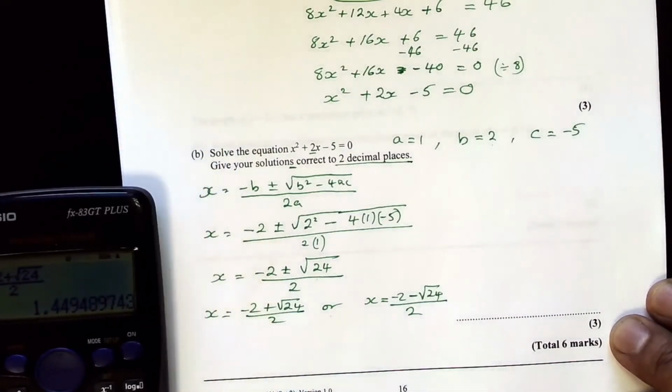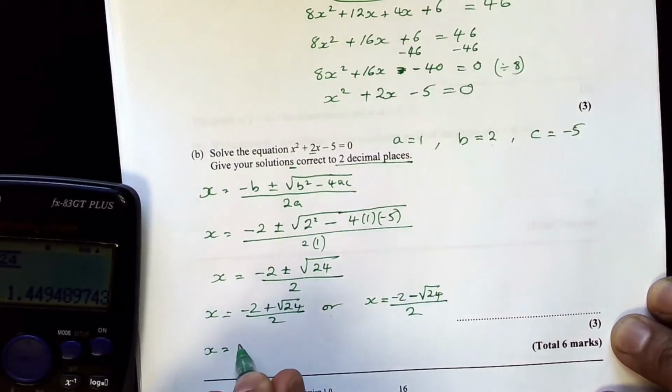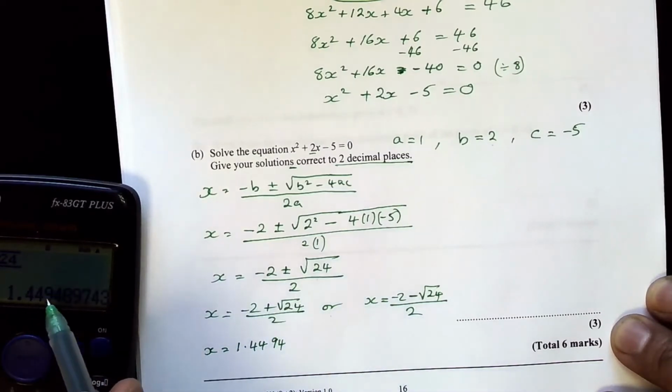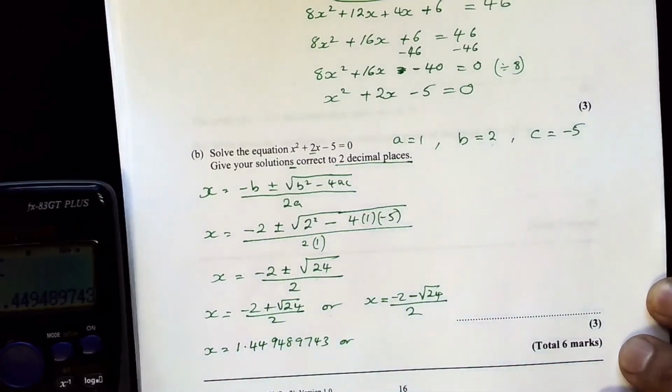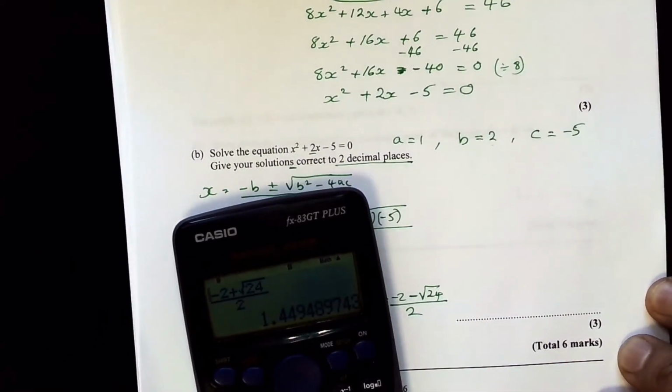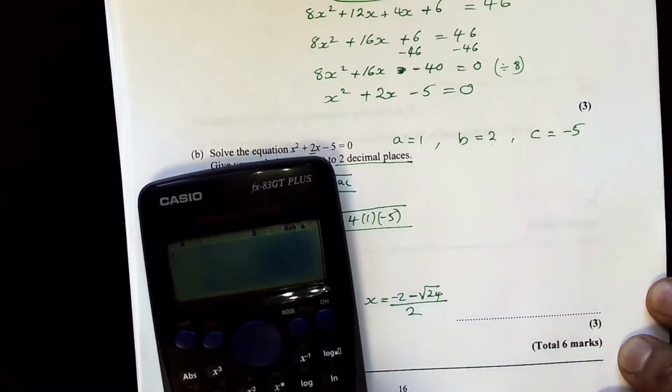So now I've got x is equal to 1.4494897 or, and for the second part, this time I'm going to enter it using the minus.